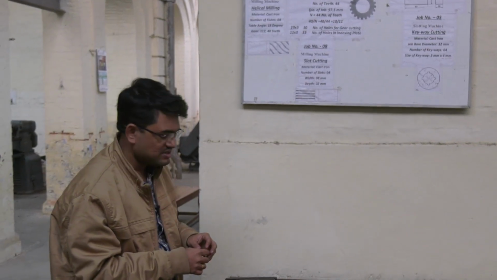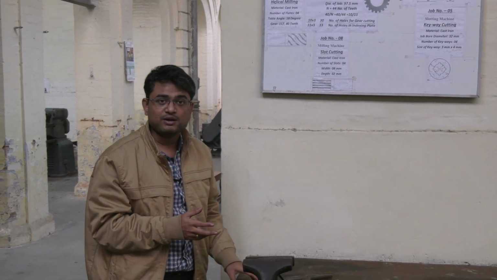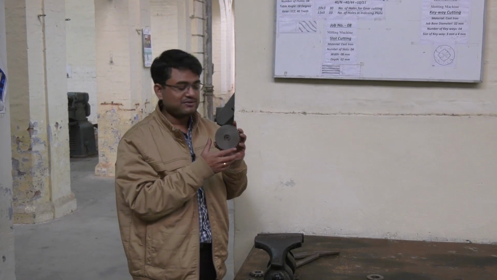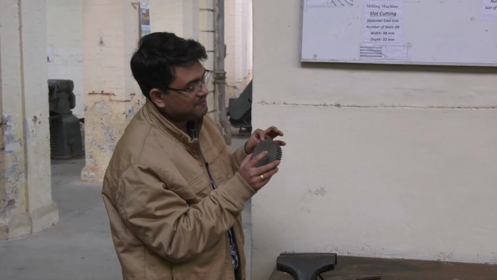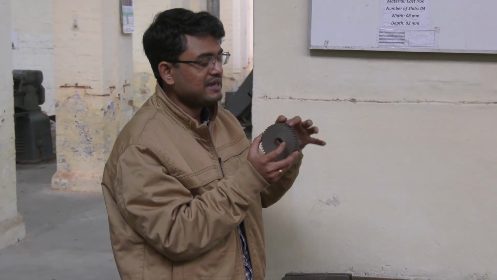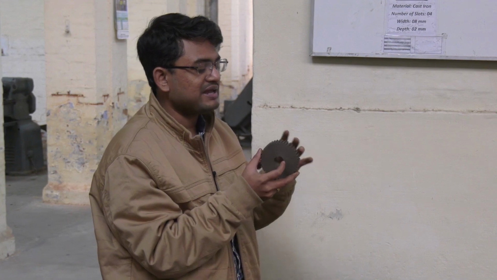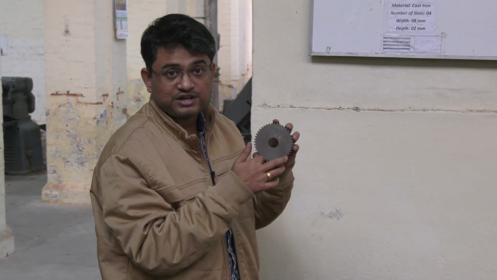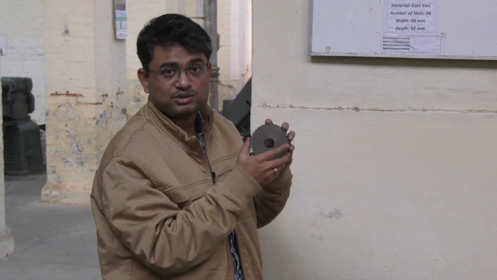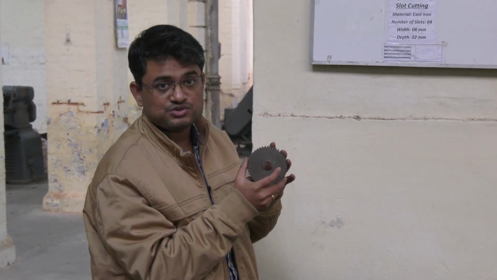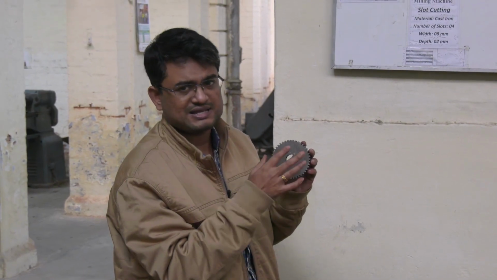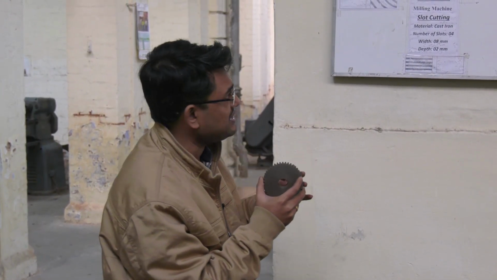Another operation which is very useful in milling is gear cutting. You can see here in my hand a spur gear, which has the particular profile of the gearing. This spur gear has 44 teeth. Each of these is called a tooth, and this gear is very useful, especially in automobiles when we want to change gears. This gear is helpful for any manufacturing devices.